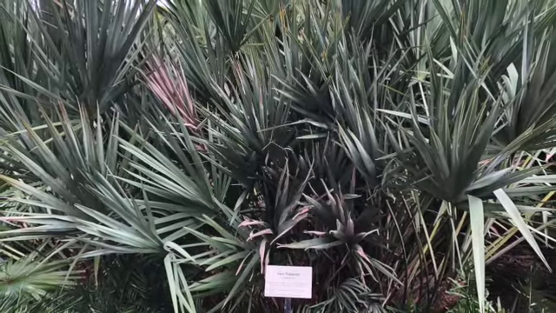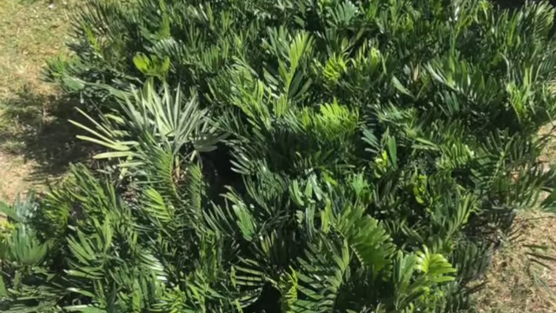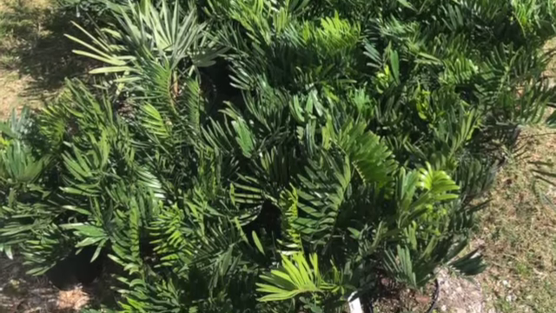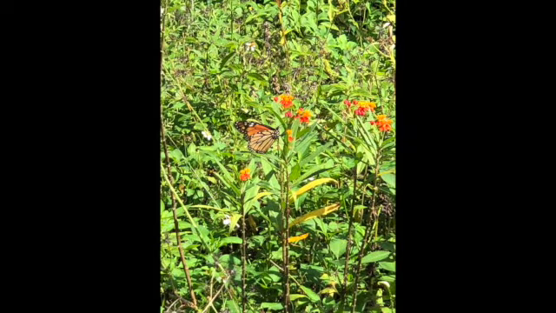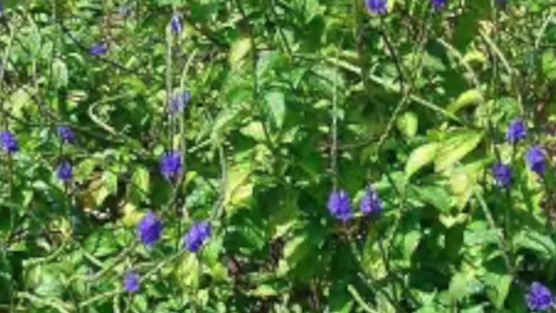Instead of non-native hedges, experiment with silver saw palmetto and cunti. Help restore habitat that attracts pollinators like butterflies and hummingbirds with native milkweed or blue porterweed.